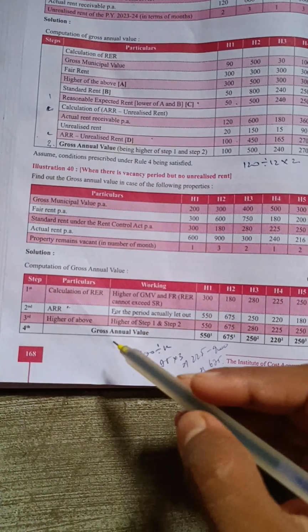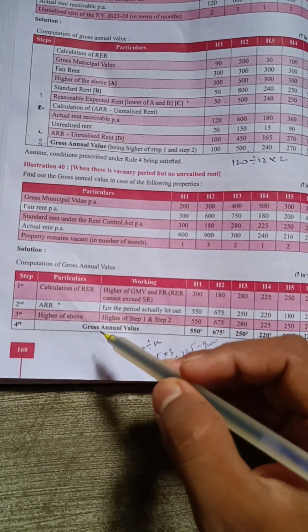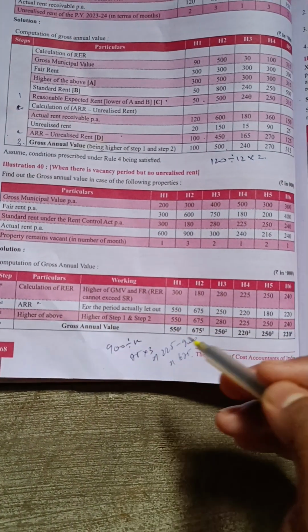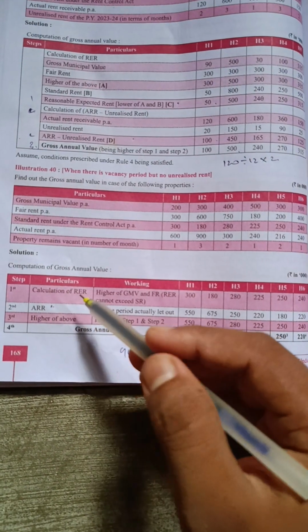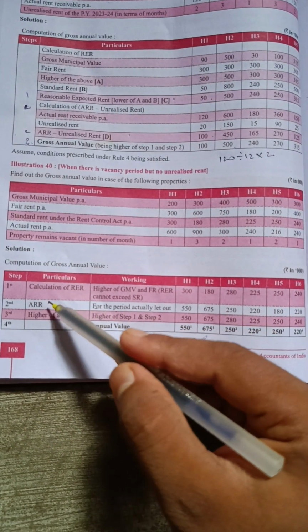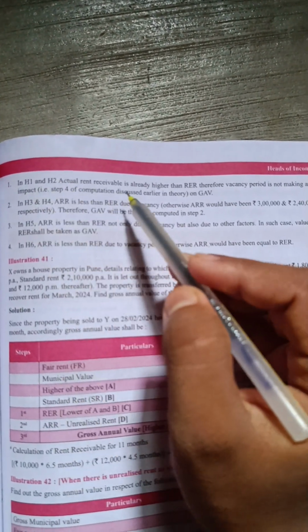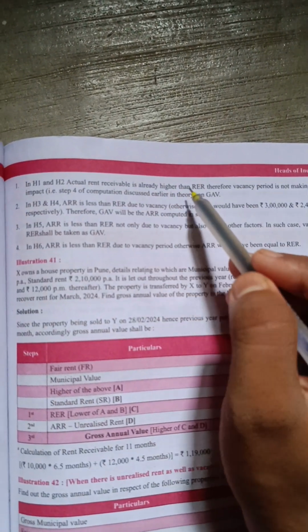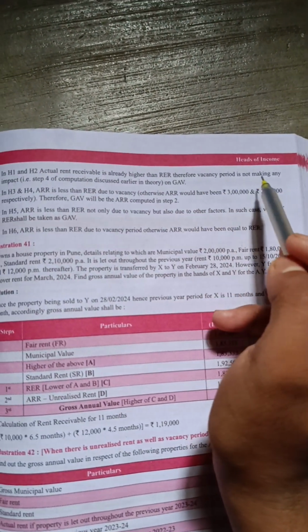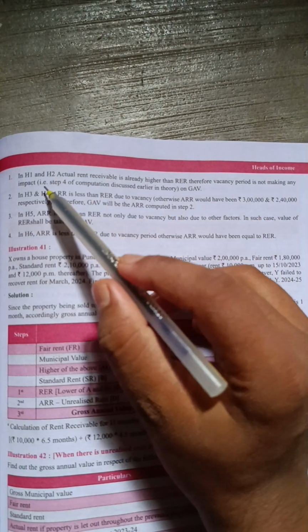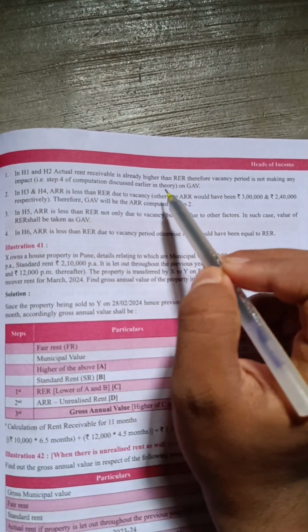So you people always understand, don't get confused. The fourth step only seems slightly difficult. Here you have to compare the value with ARR and RER. The same thing is done in H1 and H2. Actual rent receivable is already higher than RER. Therefore vacancy period is not making any impact, as in the computation discussed earlier.